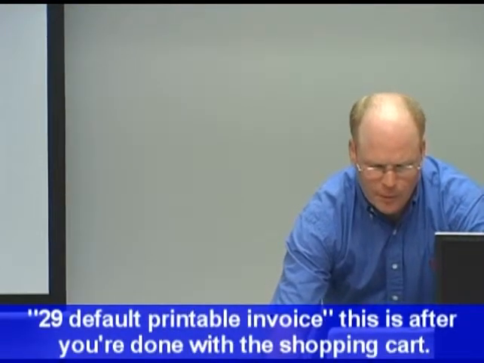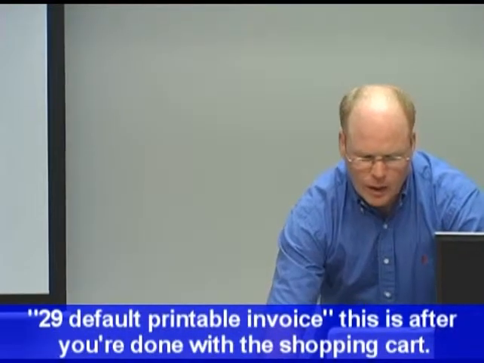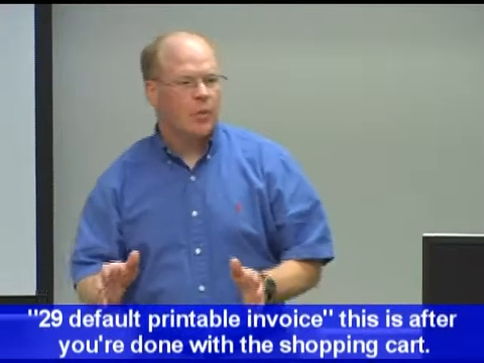Okay, the default printable invoice. On number 29, this is after you're done with the shopping cart. When you say create invoice, basically the shopping cart is where we go to create these things. When we finally get done and we say, I'm going to take it out of that session memory and actually commit it to the database, what style of invoice do you want it to show?